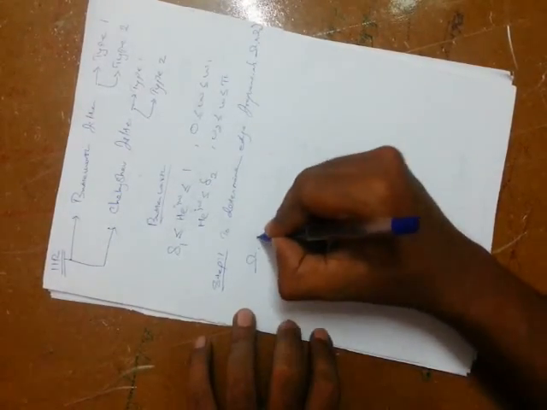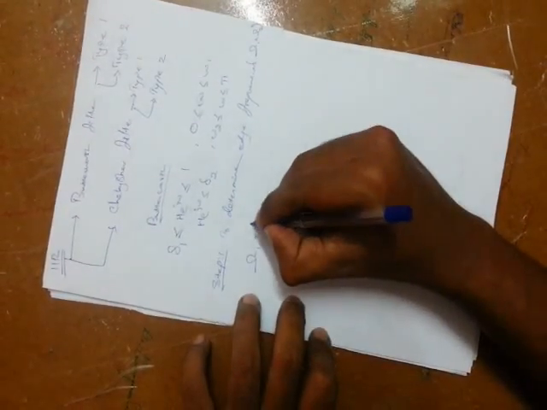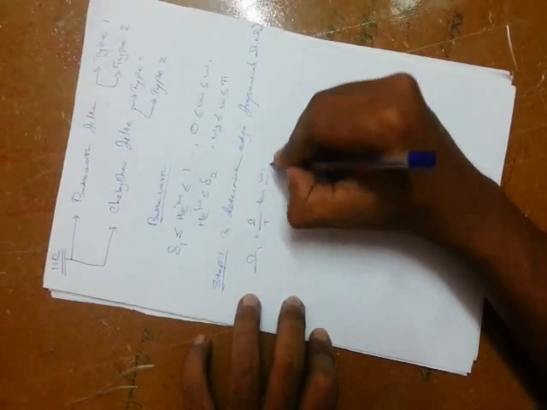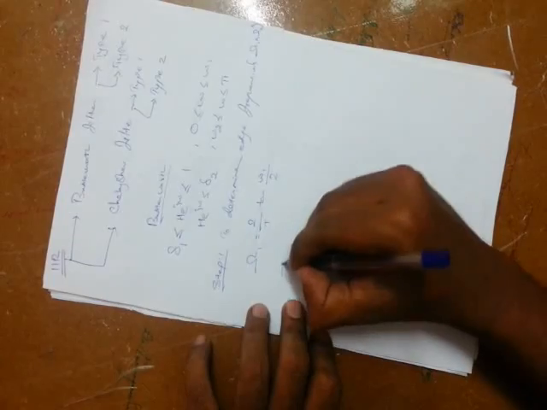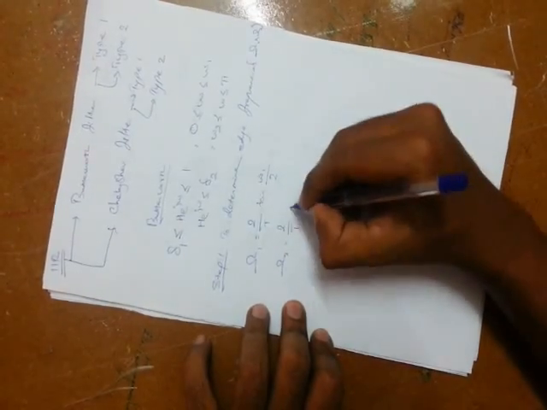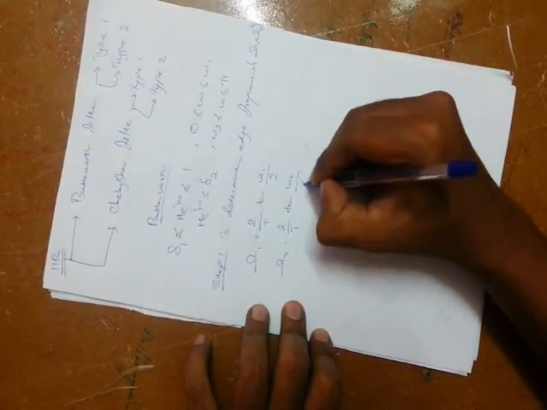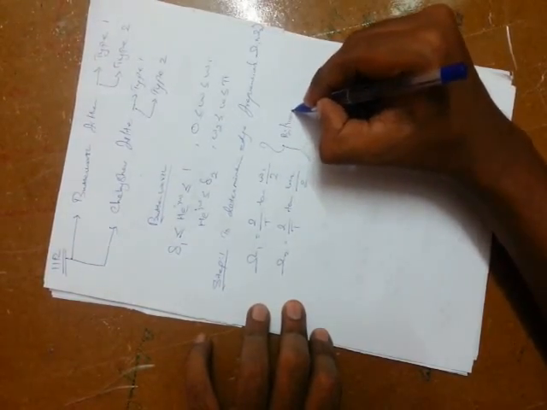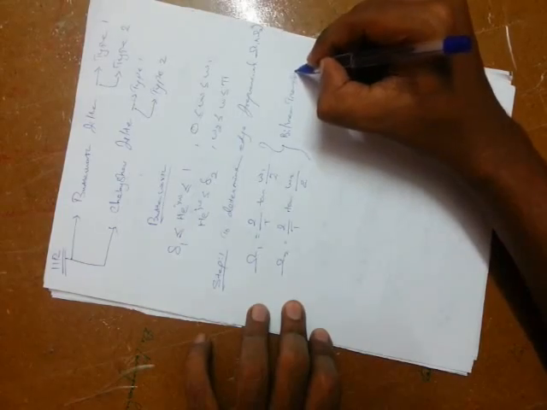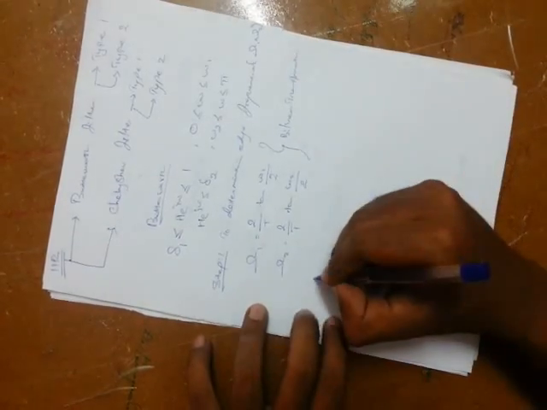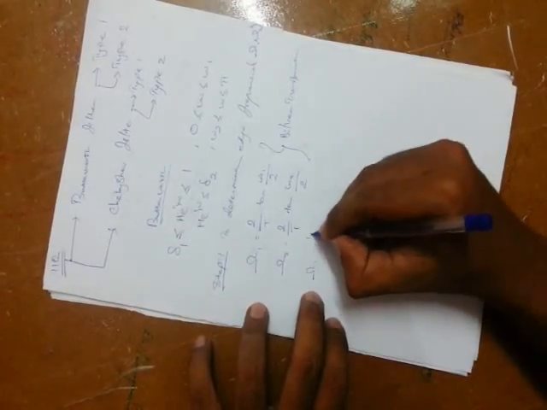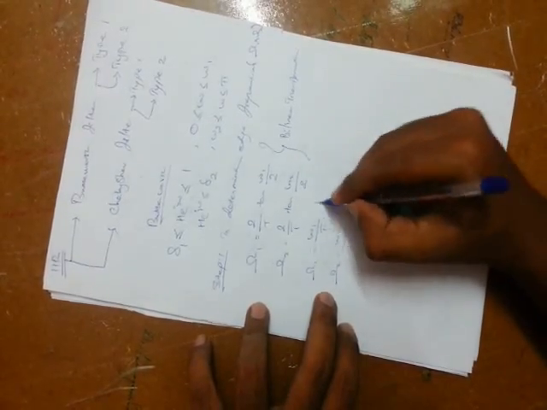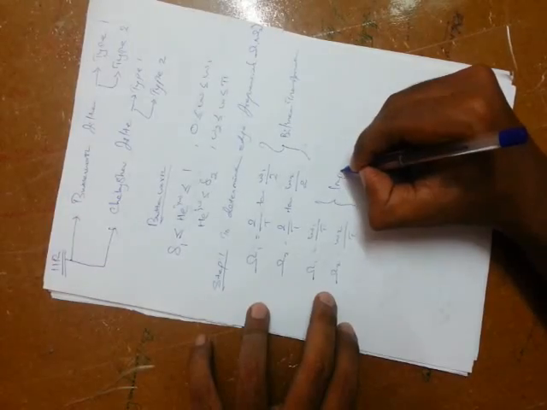So Ω1 is given as 2 by T tan(ω1 by 2), and Ω2 is given as 2 by T tan(ω2 by 2). This is in the case of bilinear transformation. And Ω1 is given as ω1 by T and Ω2 is ω2 by T. This is for impulse invariant.